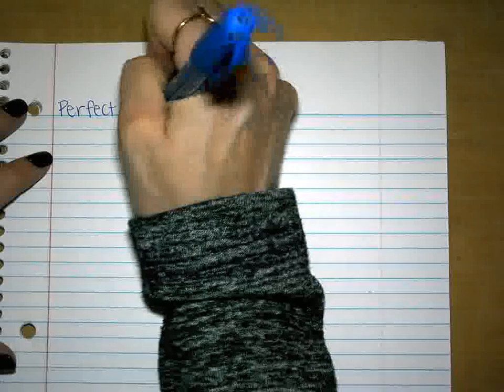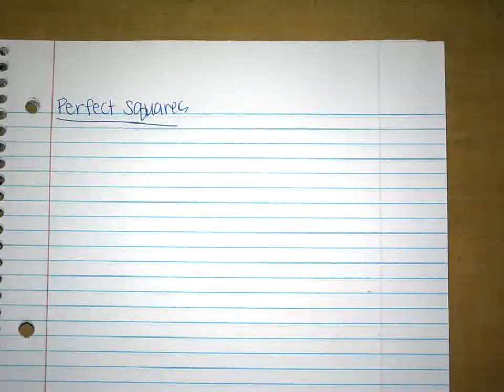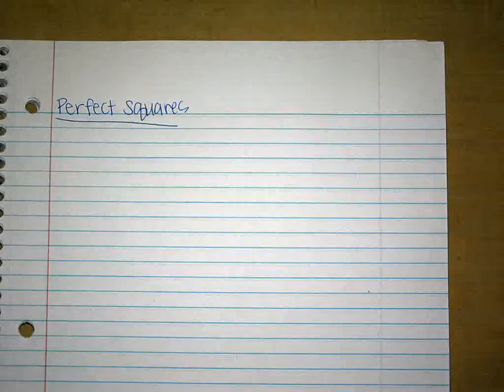Okay. Ready to move on? Next page. There's no room on that page. Title this page Perfect Squares, because perfect squares go along with exponents.